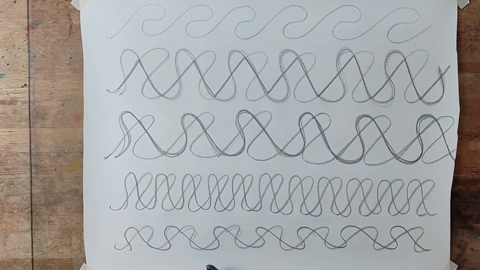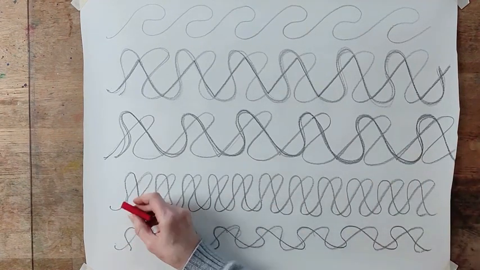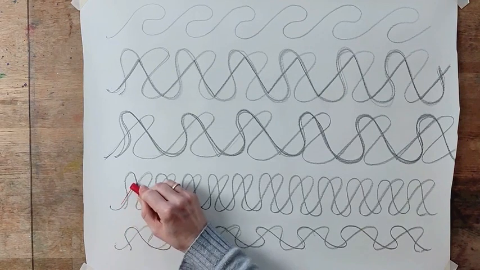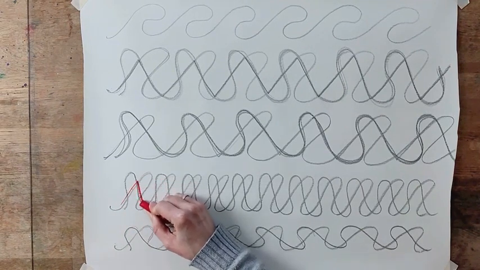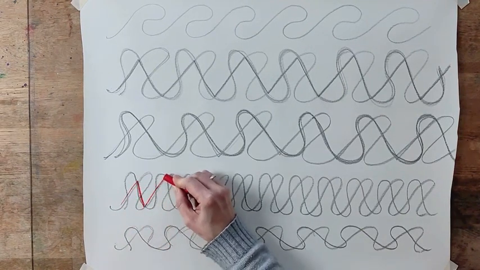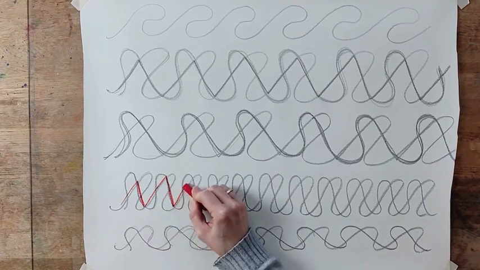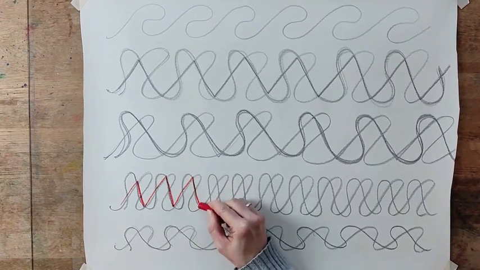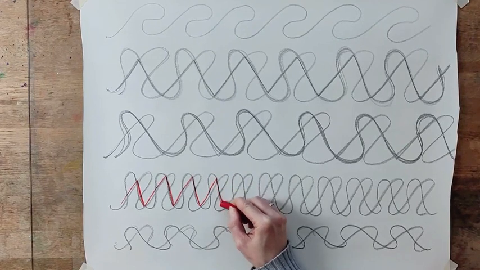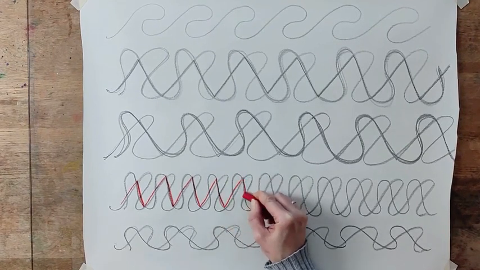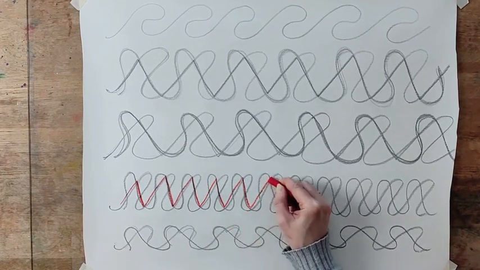And I'll maybe just draw it up with a red crayon to try and show the difference. So here you have a very narrow, very steep mountain, very steep hill.